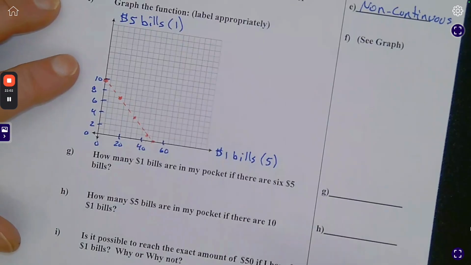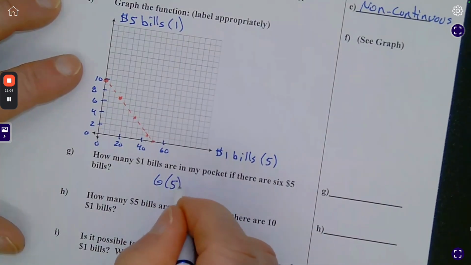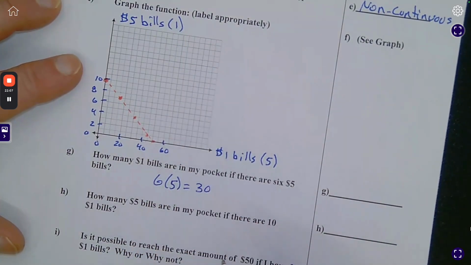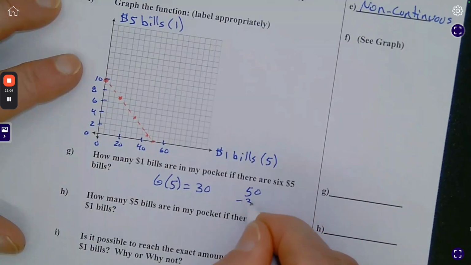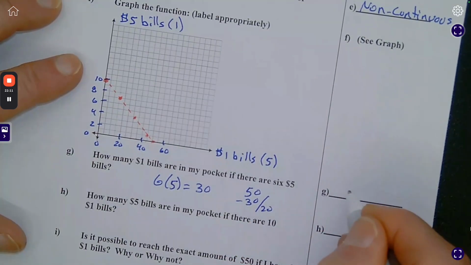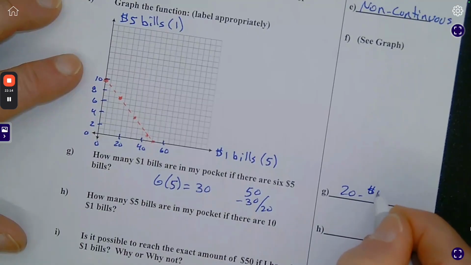Well, heck, we can figure this out. 6 $5 bills, that equals $30. Well, what's 50 minus 30? That's 20. So you would have 20 $1 bills.